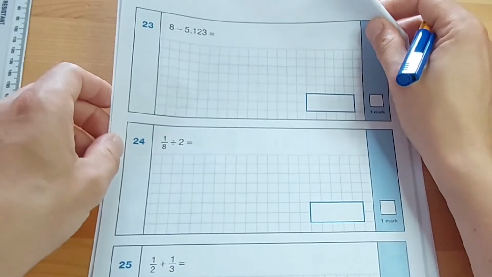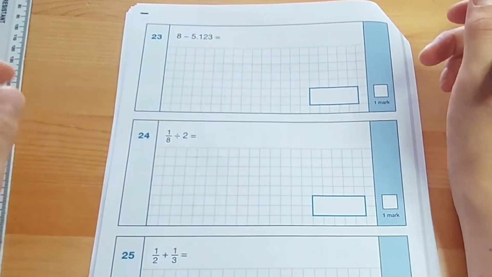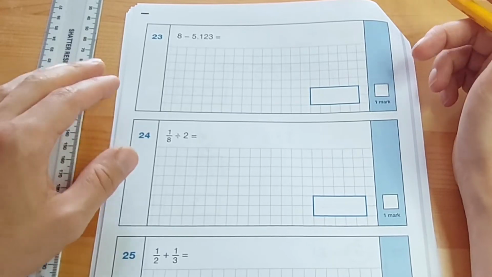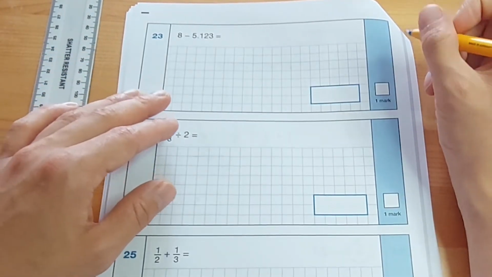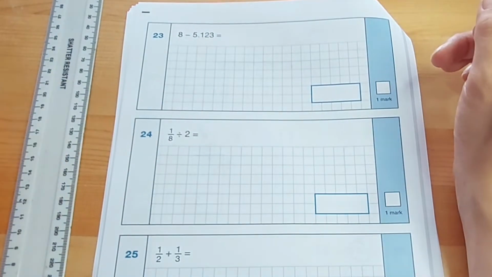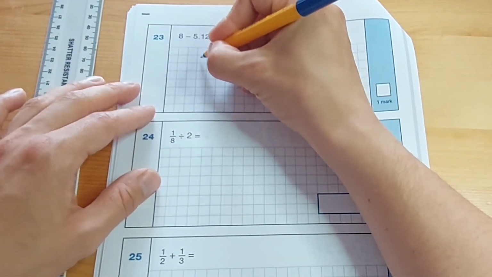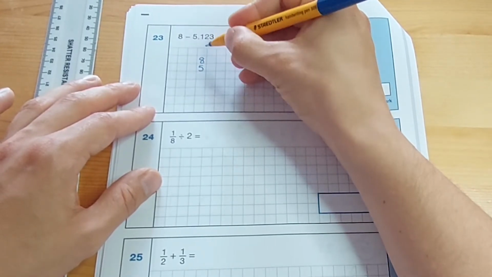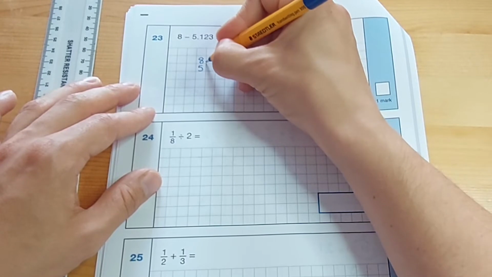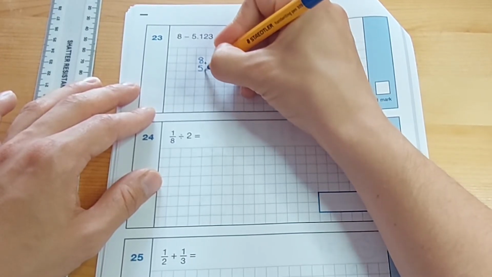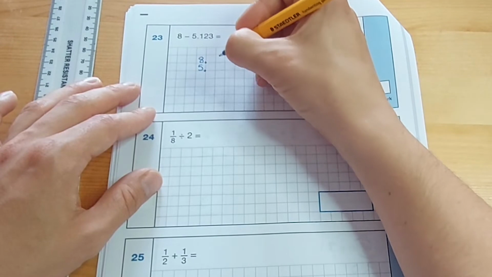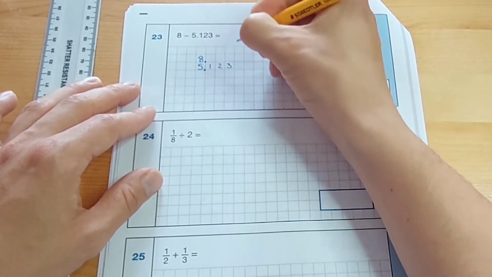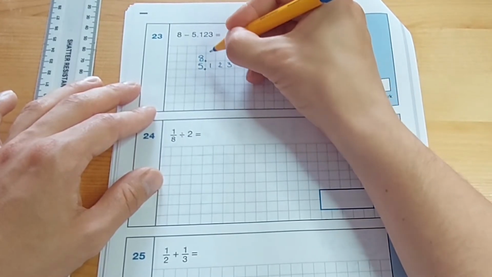Okay, let's move on. Question 23. This is an interesting question because we are going to be subtracting decimals from a whole number. So just like with our other decimal question, it's important that they put the numbers in the right places and they put down their placeholders. So I'm going to start off with my whole numbers, 8 and then 5 underneath. Then I'm placing my decimal points on here like buttons on a shirt. So 8, 1 decimal and the other decimal underneath. Now I can add in my decimal places, so 5.123, and the most important part, to put those placeholders in.